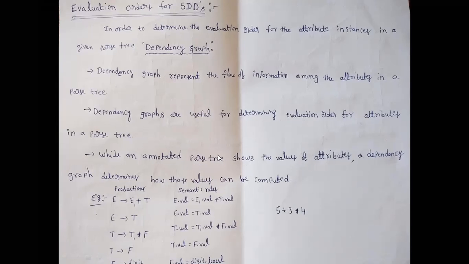What is the definition of an annotated parse tree? A parse tree which contains the values at each node is called an annotated parse tree. So while an annotated parse tree shows the values of attributes, a dependency graph determines how those values can be computed. So the dependency graph is used to know how those values came about.